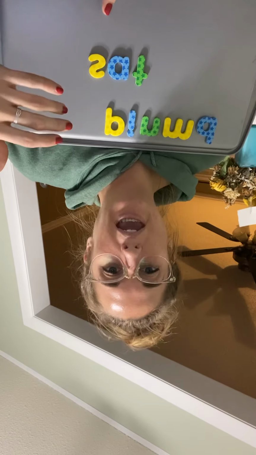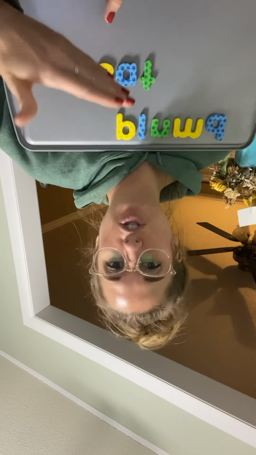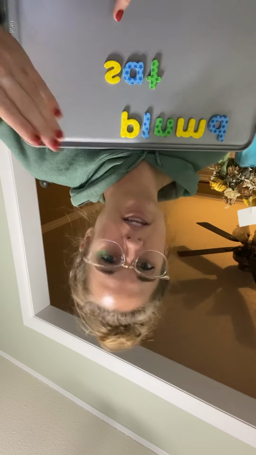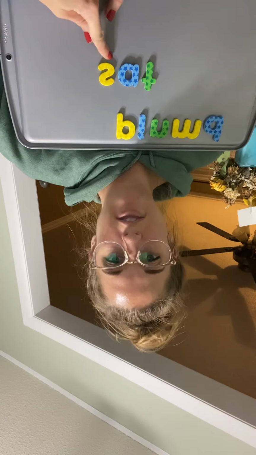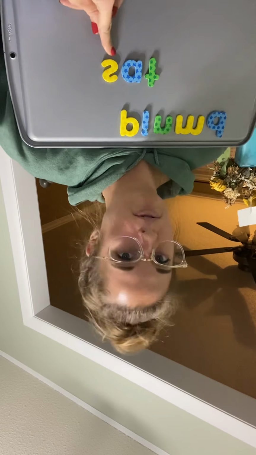So we look at the word and we ask, do you know what this word says? And they'll say no. And then we say, okay, well, we know what sounds these letters make, so let's identify the sounds. We'll ask them to point to the letter, and we'll say, what sound does this make?